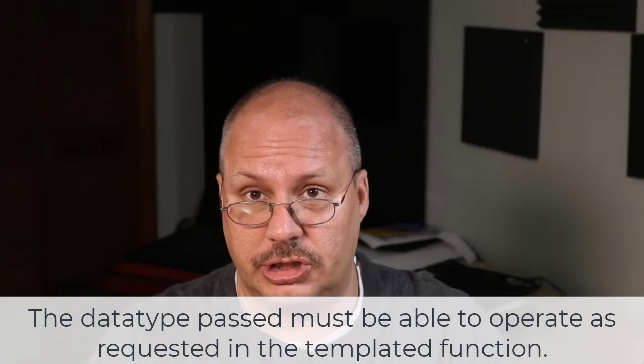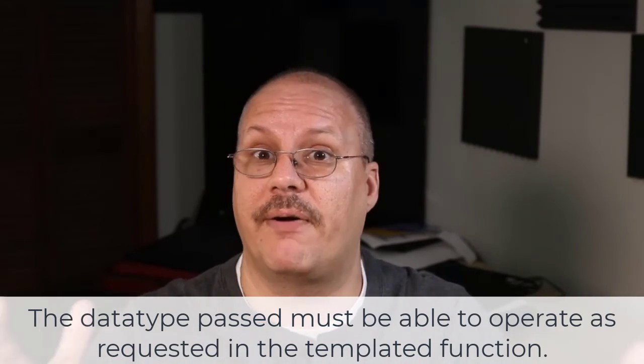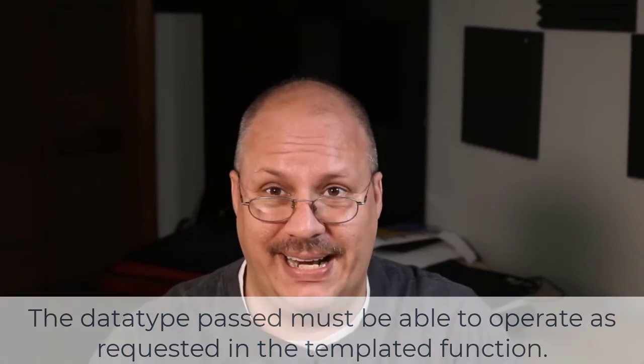So being able to do this particular example requires that anything inside my template function be able to be done by whatever data type I pass in. So if I need to add or subtract or compare two operators, that has to belong with that data type. And that's, of course, built into a lot of data types, but it's not necessarily built into every data type. So you got to be careful with that, especially with different types of classes, to see if that's going to be available to you. And like I said, in this particular case, we're limited to one data type.